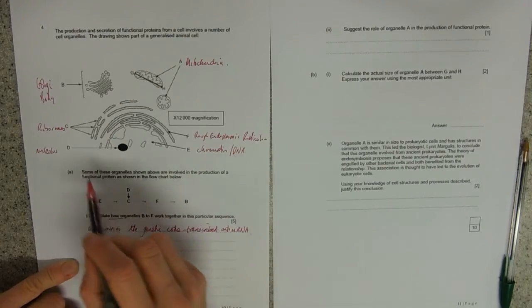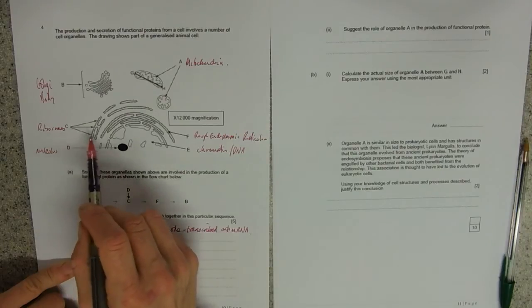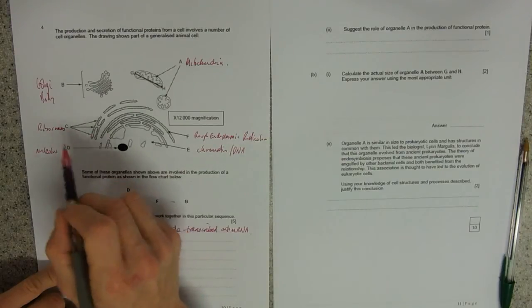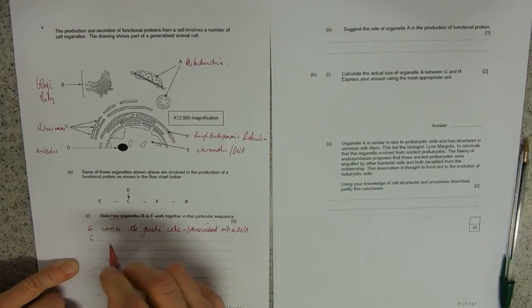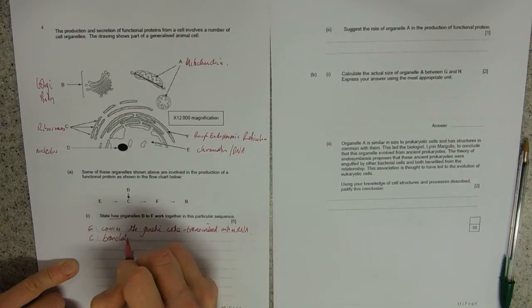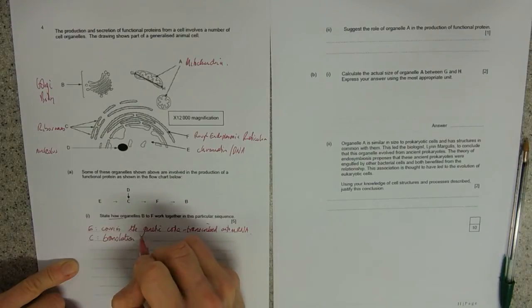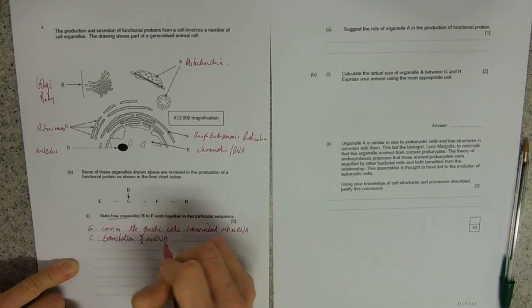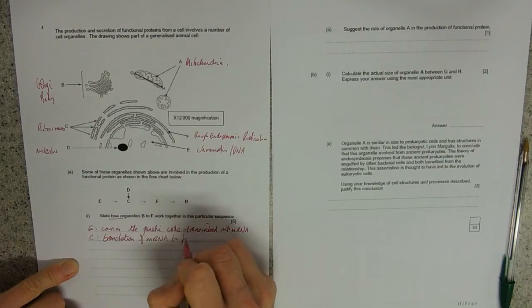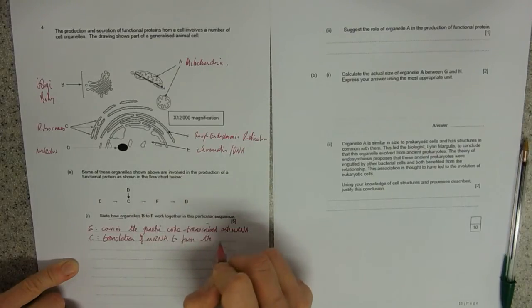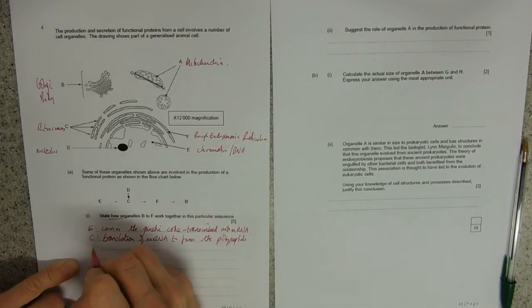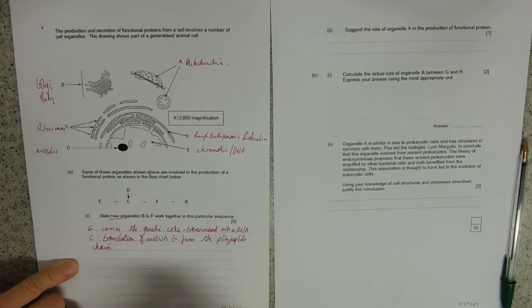Then C, the little dots, ribosomes. Later on you'll say translation of messenger RNA to form the polypeptide chain.